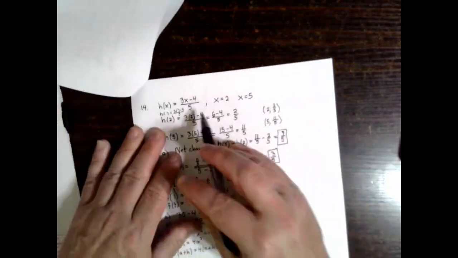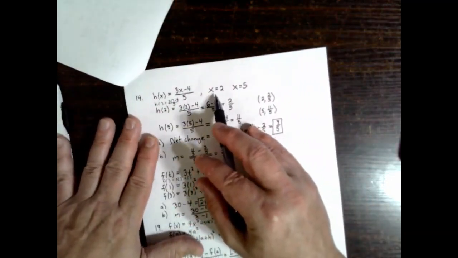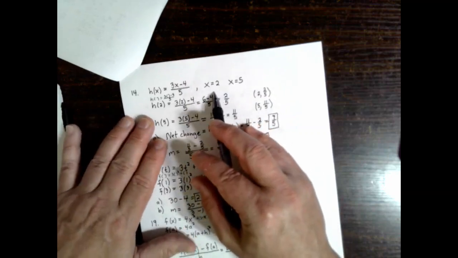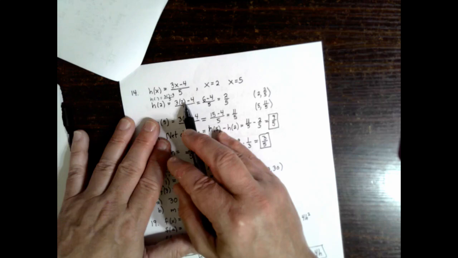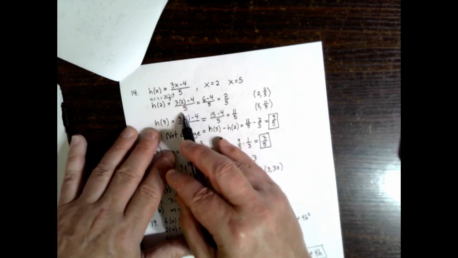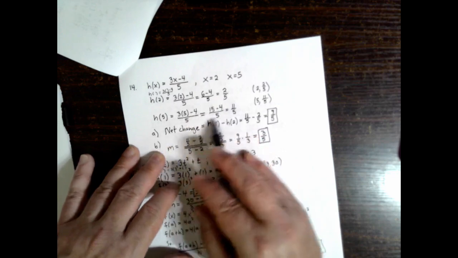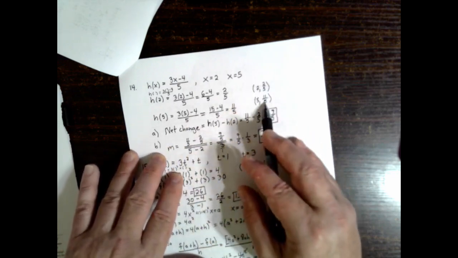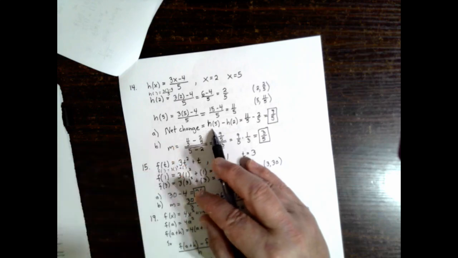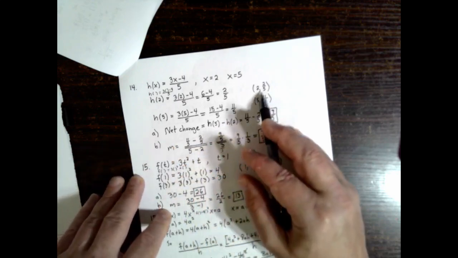Same idea here. Find the net change and then the average rate of change. So 3 blank minus 4 over 5. So you plug a 2 in there. 3 times 2 minus 4 over 5. 3 times 5 minus 4 over 5. Each one gives you these fractions. So now you got these 2 points here. Now what's the net change between 5 and 2? Well, h of 5 is 11/5. h of 2 is 2/5.